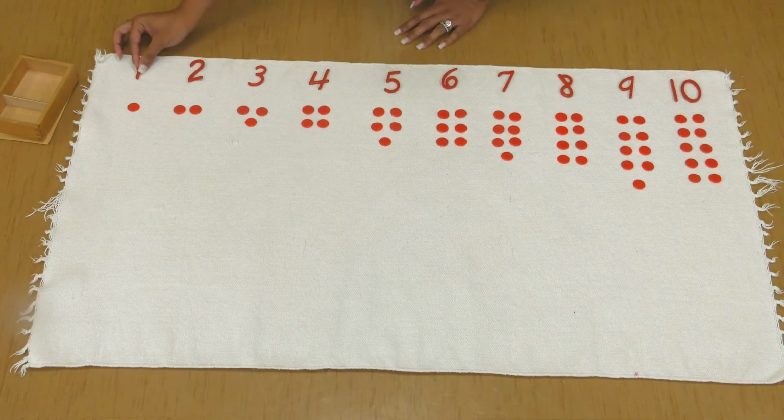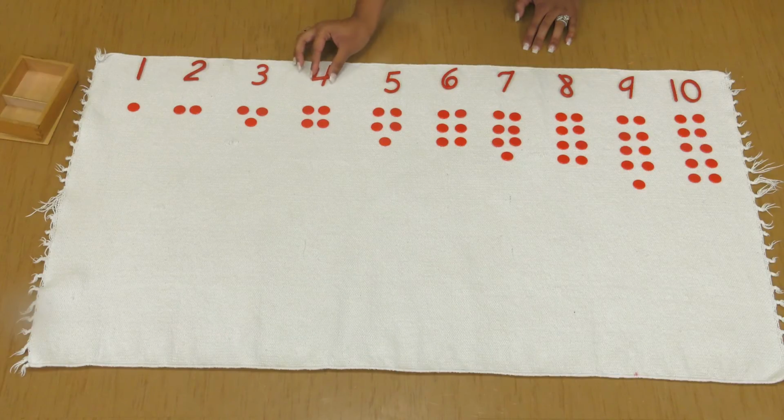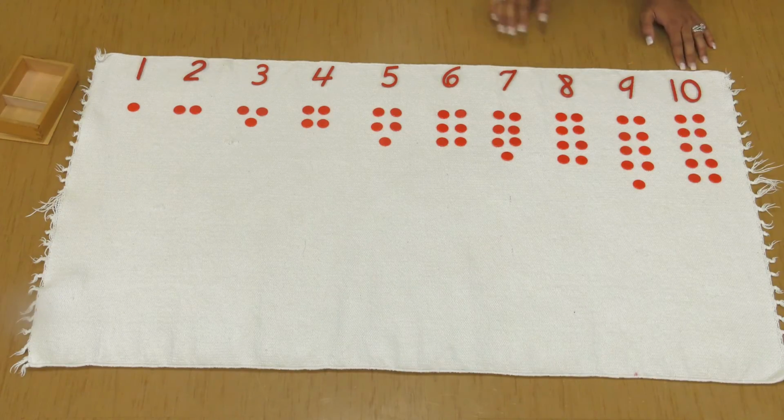1 is odd. 2 is an even number. 3 is an odd number. 4 is an even number. 5 is an odd number. 6 is an even number. 7 is an odd number. 8 is an even number. 9 is an odd number. 10 is an even number.